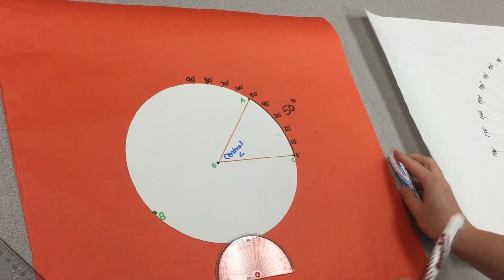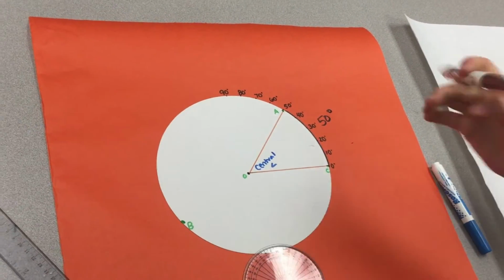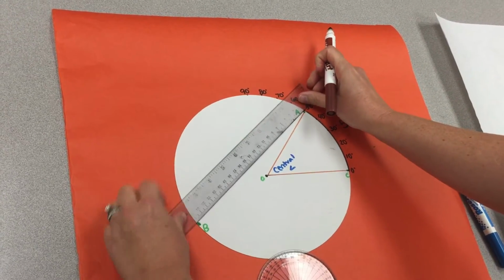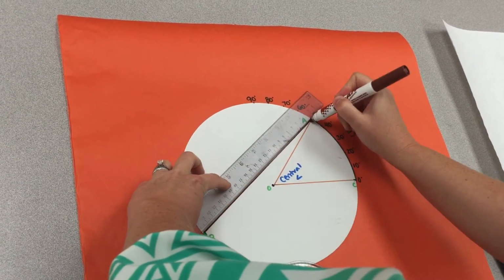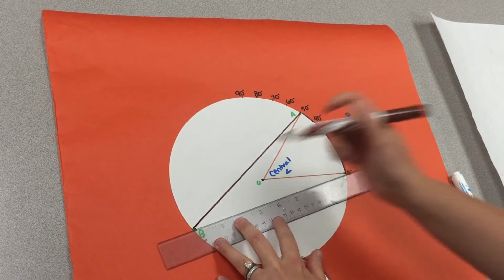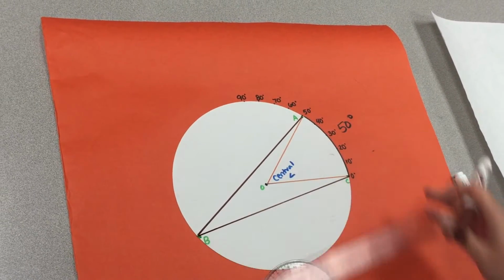An inscribed angle is going to be angle ABC, where points A, B, and C all lie on the circumference of the circle. We'll notice a nice relationship between the central angle and the inscribed angle.